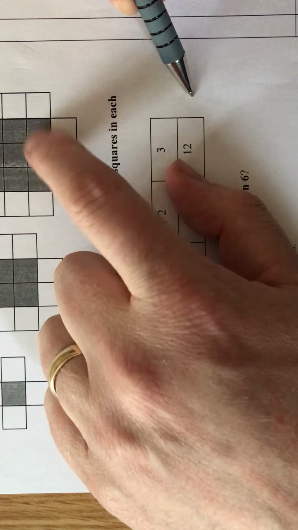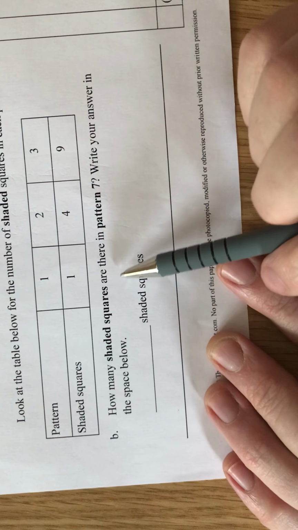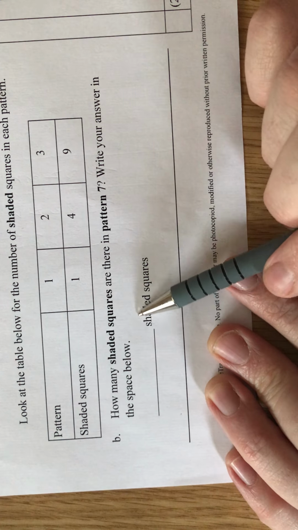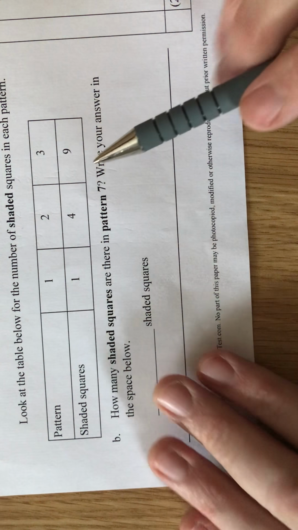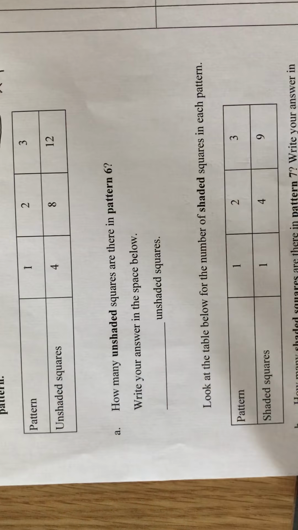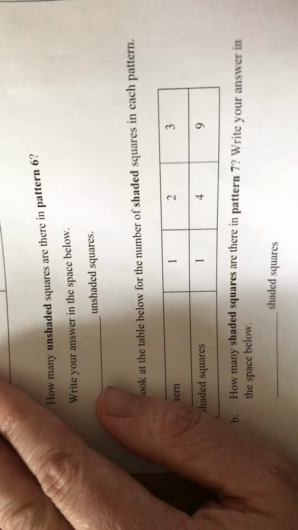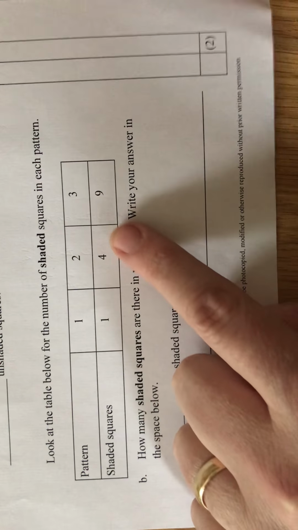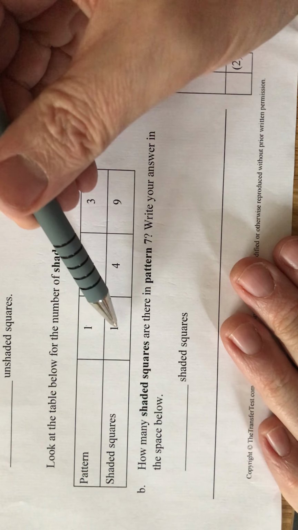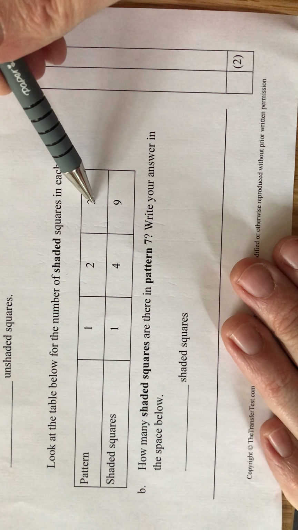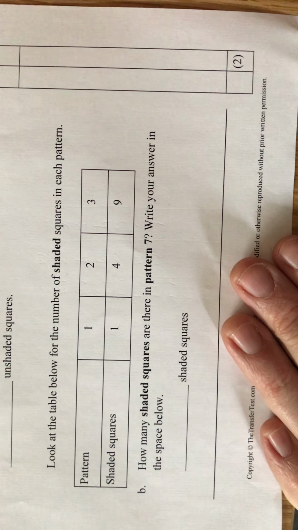And then lastly, how many shaded squares are there in pattern 7? Write your answer in the space below. So shaded squares. So, sorry, I meant unshaded there. That's the unshaded ones, the white ones. So shaded squares. Let's have a look at this table here. So 1, 1, 2, 4, 3, 9.